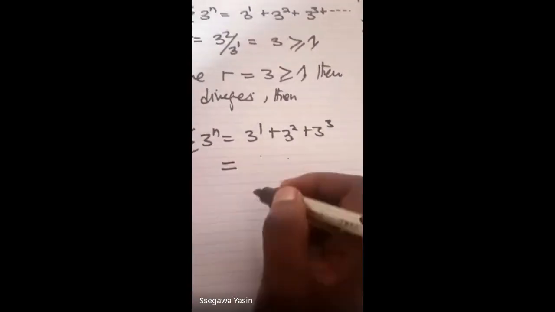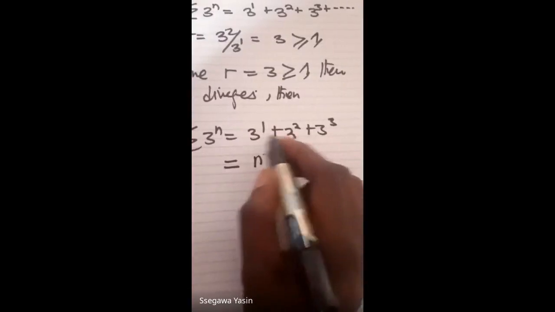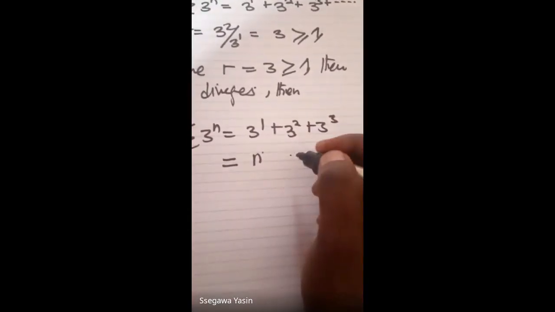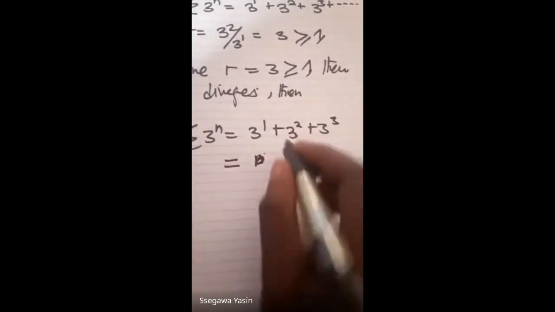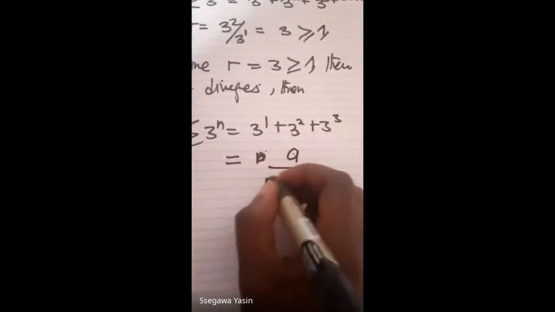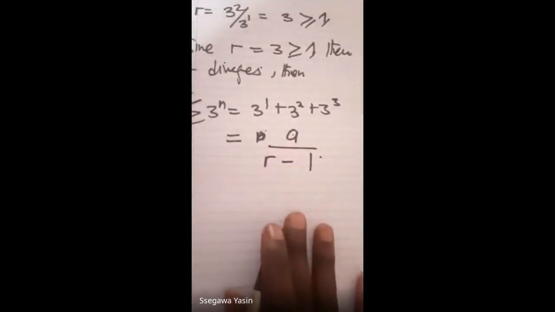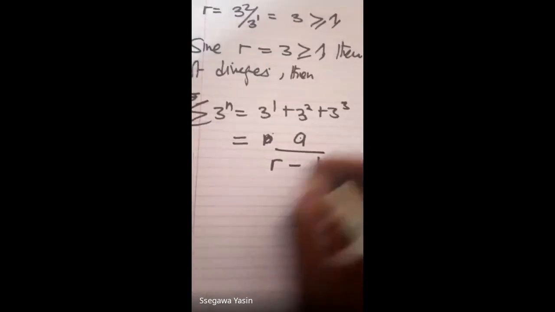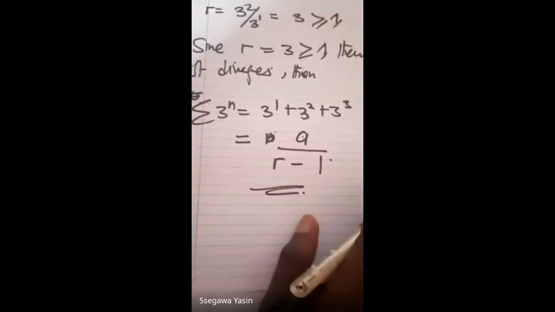This thing here will equal what? This is n, because these are terms we know that this is the same as what? This is a over r minus 1, because we have this thing here. So you simplify, you'll get the answer, but it diverges.